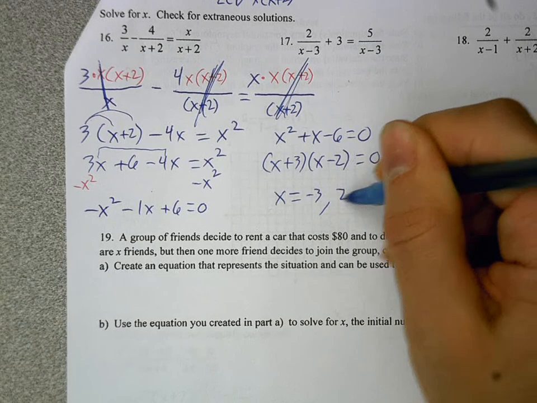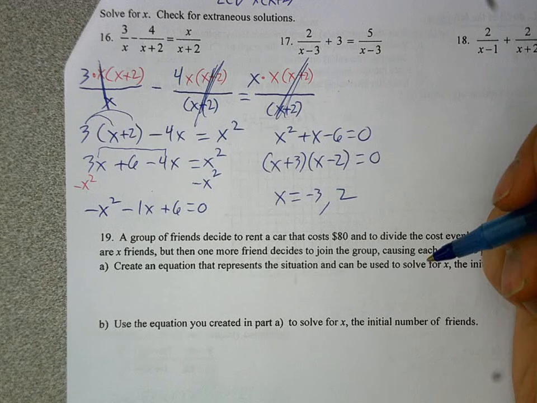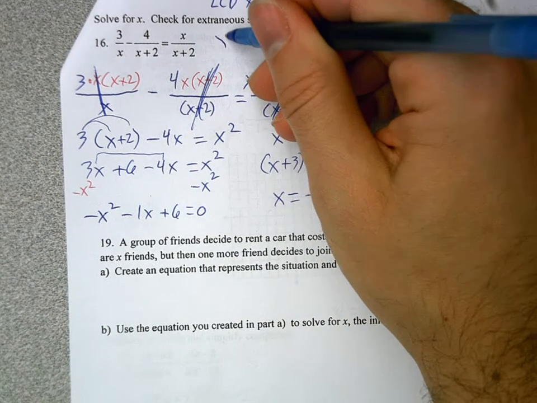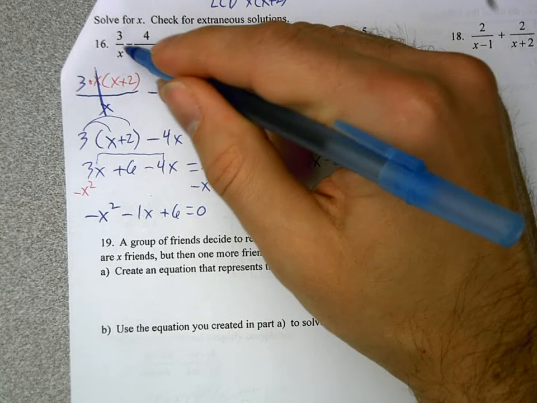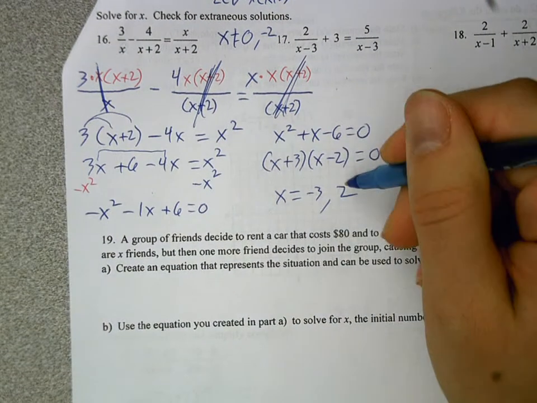Now, it says check for extraneous solutions. So I'm going to go back up here. My least common denominator, my denominators are here. X cannot be 0 or negative 2. Well, neither of those were the answers that I got, so I'm okay. Those are my two answers.